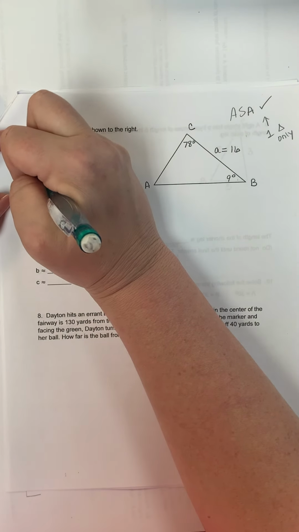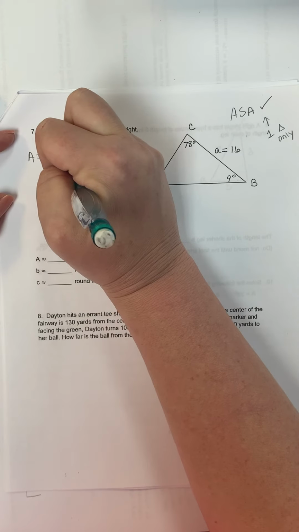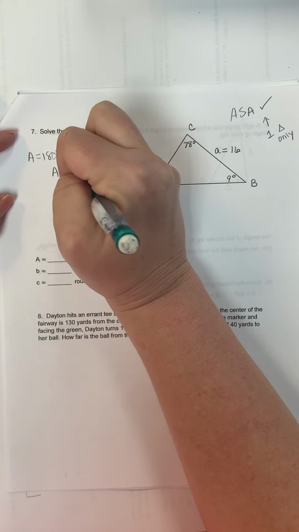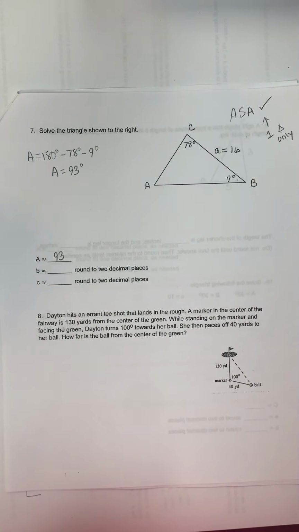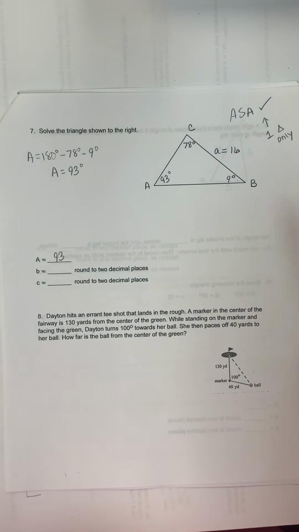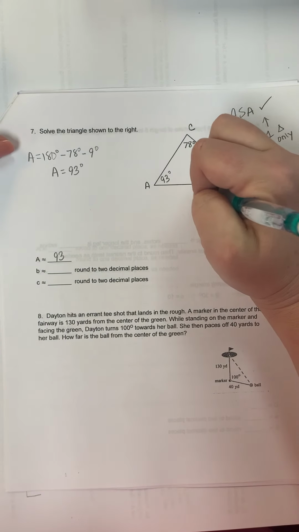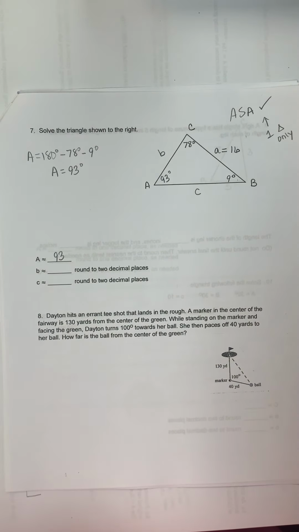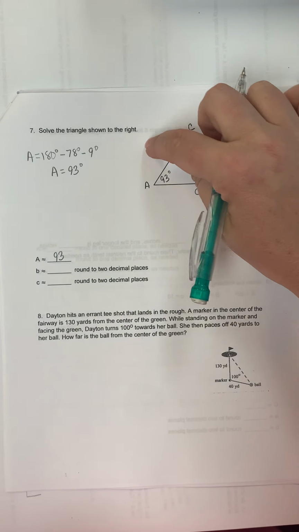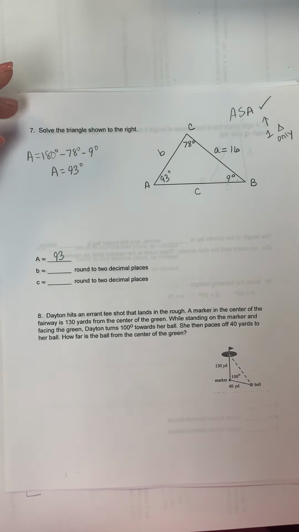Based on the information I have, I'd like to find angle A first. So I'm going to do 180 minus 78 minus 9. A is 93 degrees. Again, you don't have to put the degree sign in MyMathLab, just the 93. All right, well, I definitely did not draw this to scale, did I? Now we have all the A information, and I want to find the 2 remaining sides. So I'm going to use law of sines. Since I have all of A, I can choose either one of these. So I'm going to go for B.